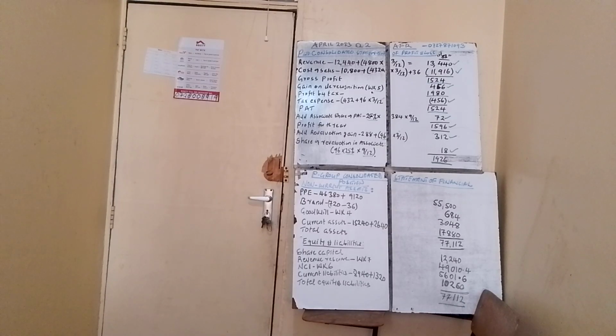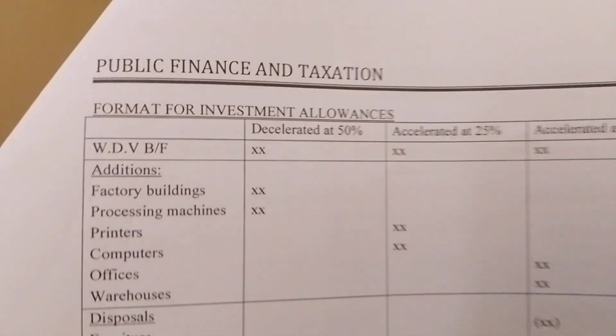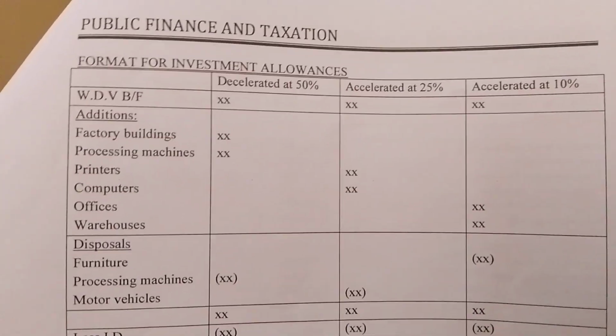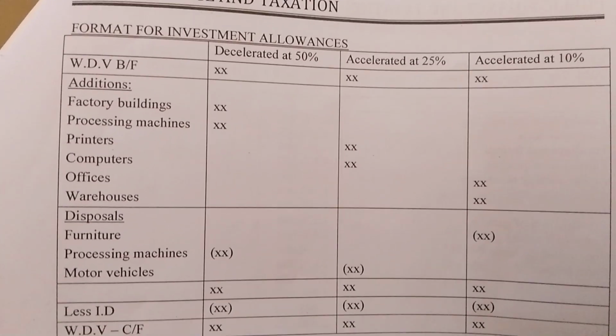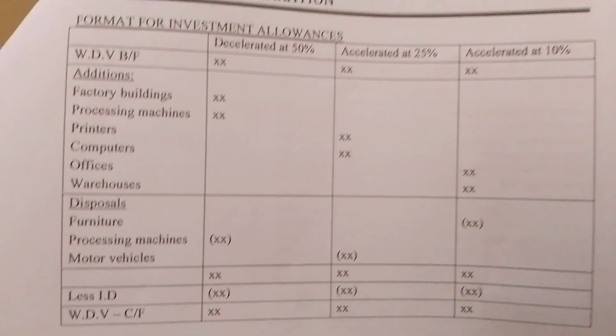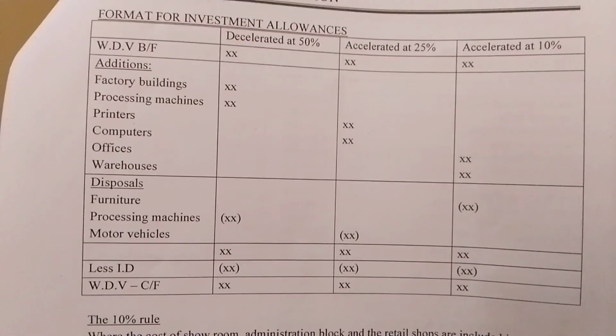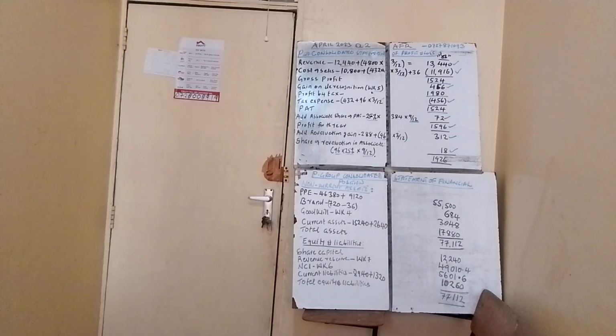Now lastly, I'll just show you for the last where we have started. So my focus was to show you first your format that you can use when you are answering these kind of questions. The format should be something like that. That is your format.